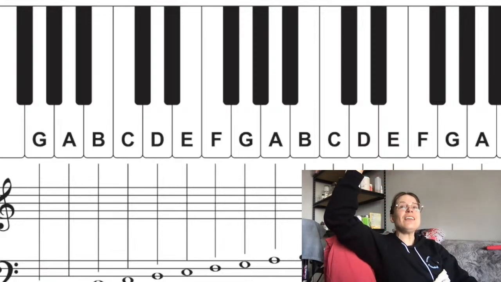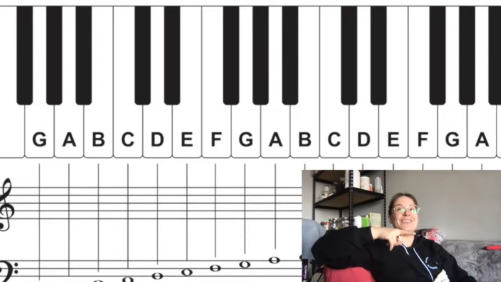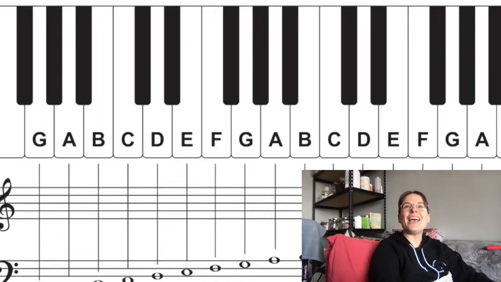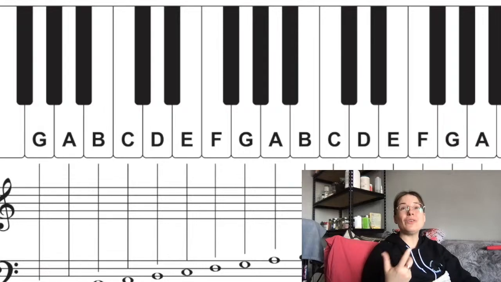Do, ti, do, la, do, sol, do, fa, do, mi, do, re, do, do. I haven't done that in a while. That took a lot of mental energy. Okay? So we're going to be learning all of those intervals. They are different intervals than the ascending ones, right?